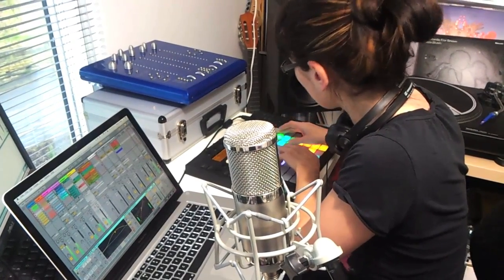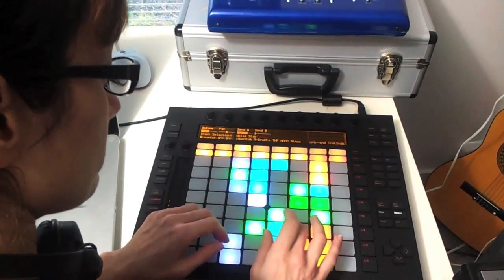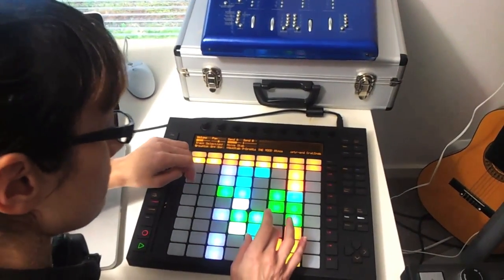With Live 9, the big contribution to my sound was really in the audio effects, the newly built EQ8 and the compressors, and particularly the glue compressor.